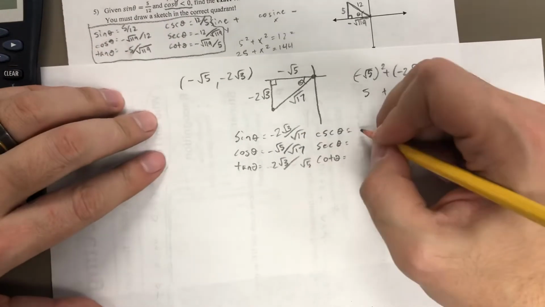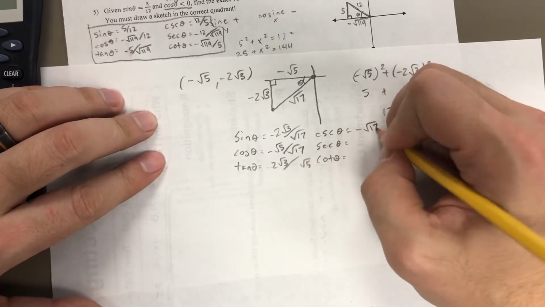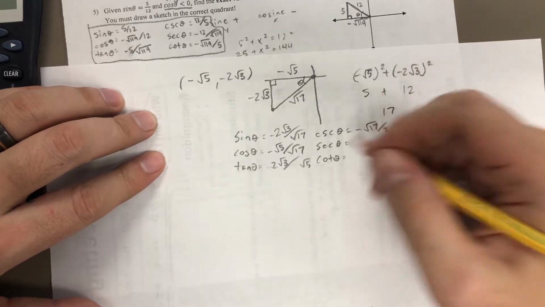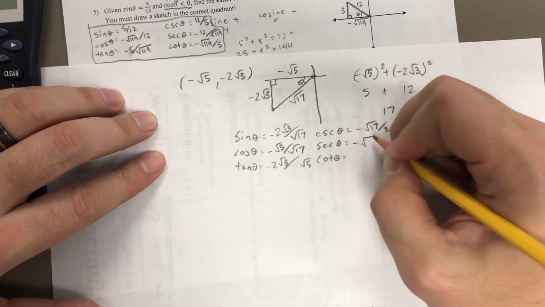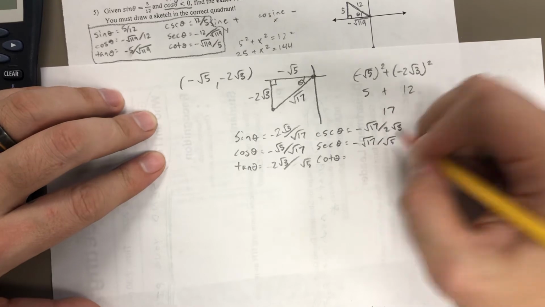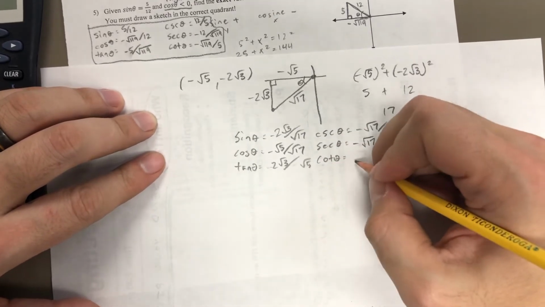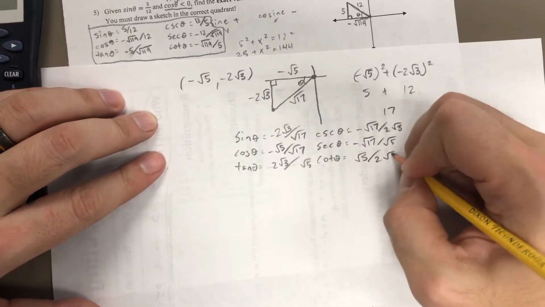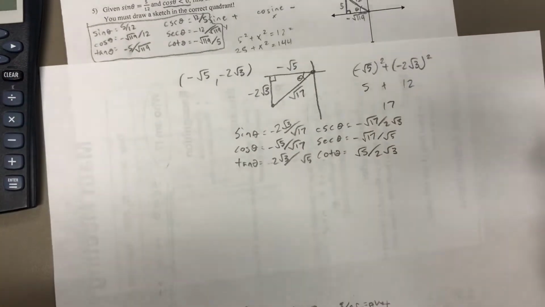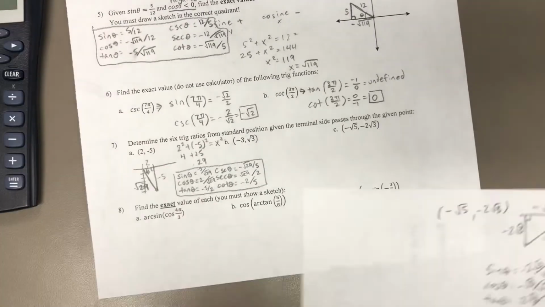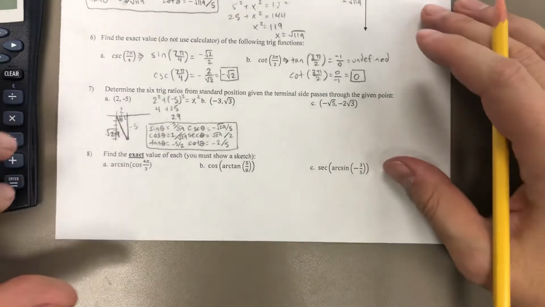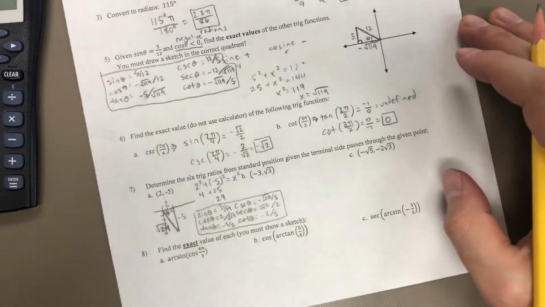Cosecant, we just take the reciprocal there, so negative square root of 17 over 2 radical 3. Then reciprocal there, negative square root of 17 over square root of 5. And the last one, square root of 5 over 2 radical 3. So there's all 6 of our trig ratios. And we are just like that, all done with number 7. Last one on the page, number 8.